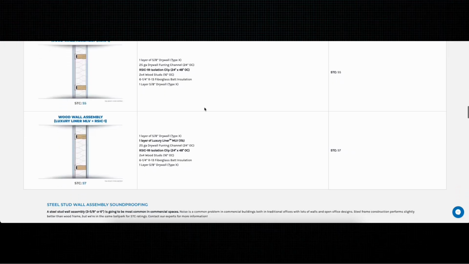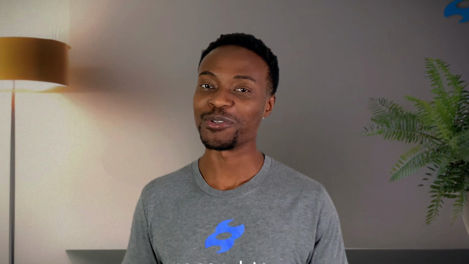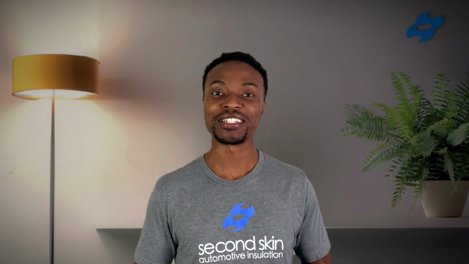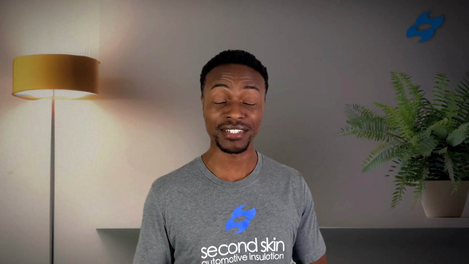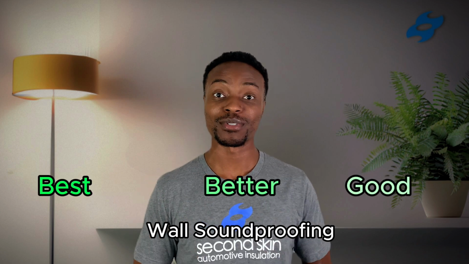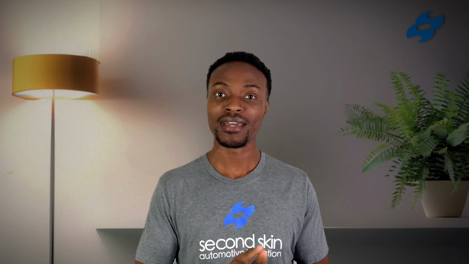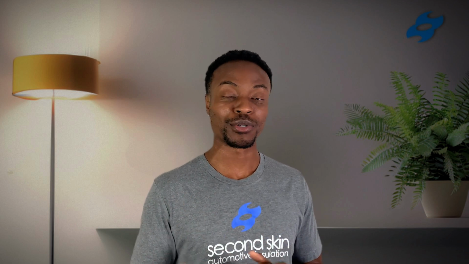Now, there are many wall and ceiling assemblies out there. I would list them all for you, but I know you don't have all day. So, I'm going to list 3 wall and ceiling assemblies in a good, better, and best category for you, just so you can get an idea on what makes a good ceiling and wall assembly and the level of soundproofing performance that you're going for.